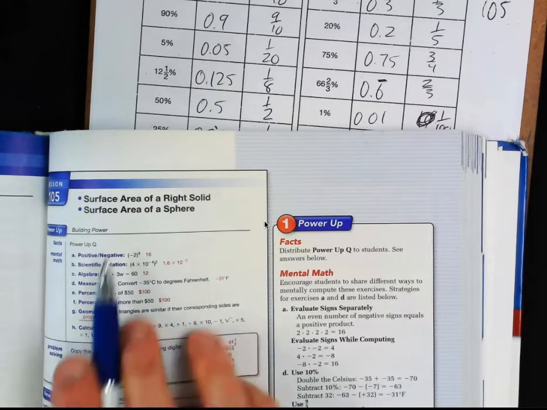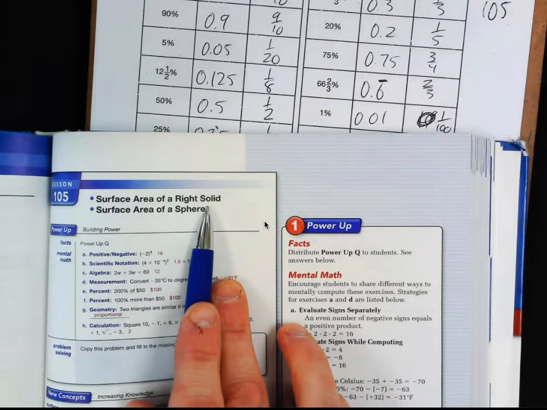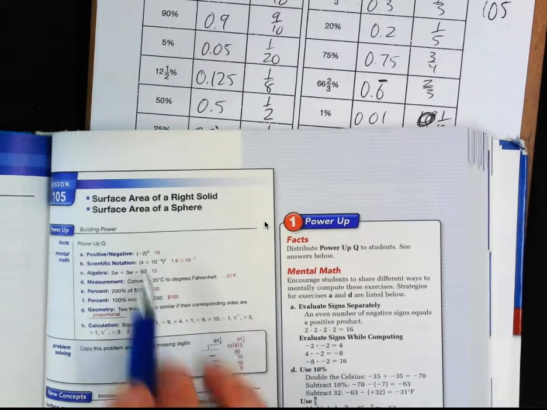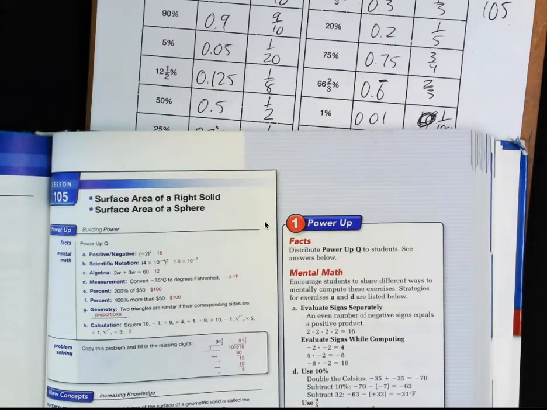Today's lesson is surface area of right solids. We've kind of been working at these guys. This is just going to take it to the next level. In other words, we've been working with these complex shapes and mainly finding their volume. Now we're going to find their surface area, and then we're going to give you a formula for surface area of a sphere.